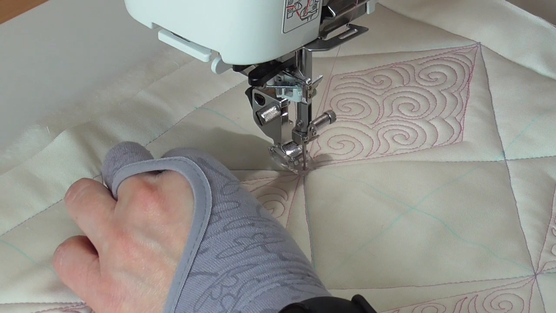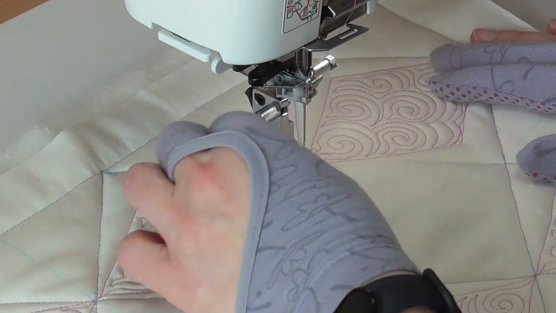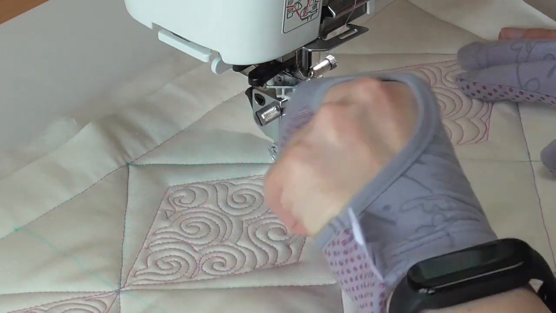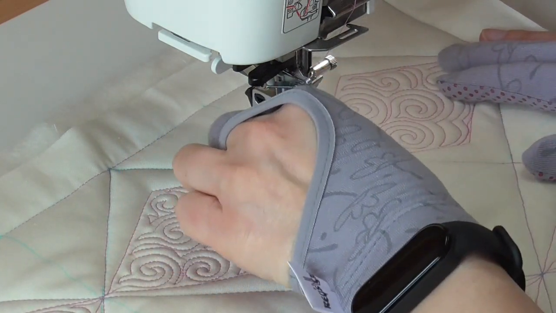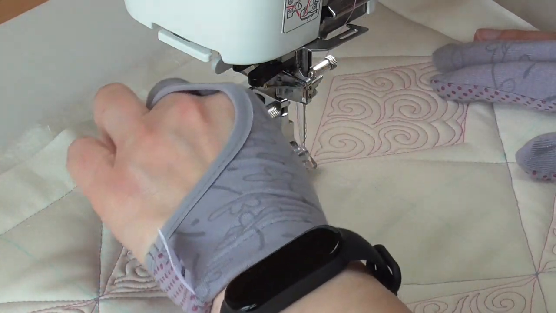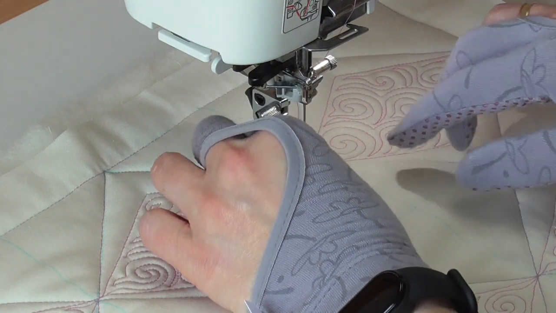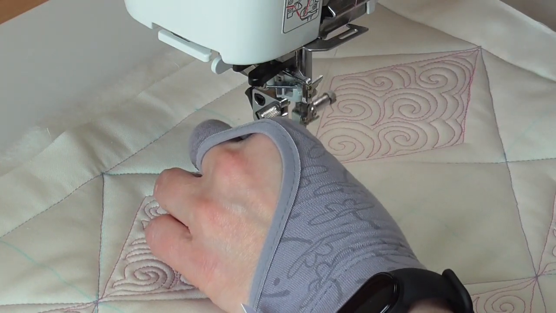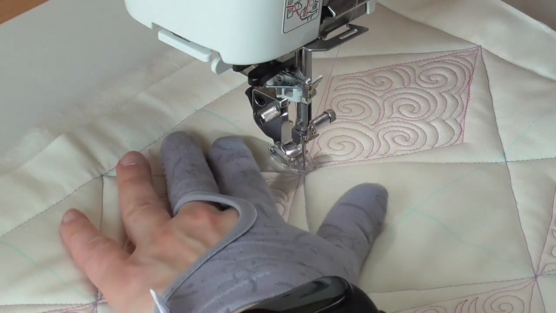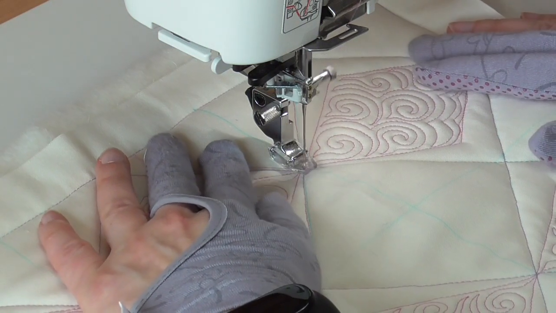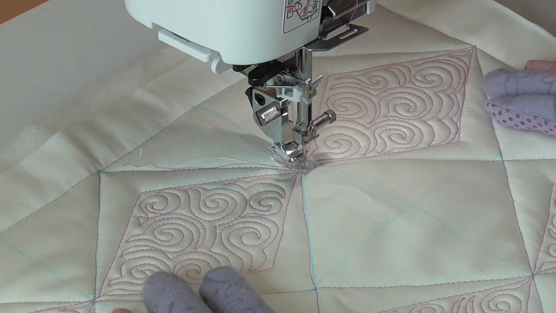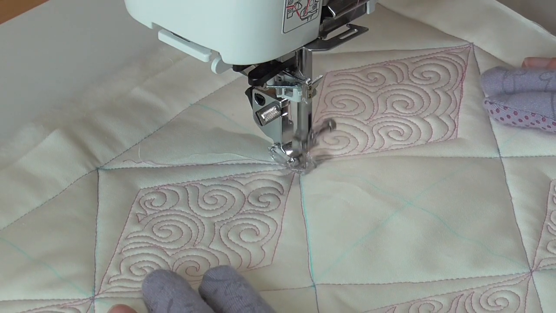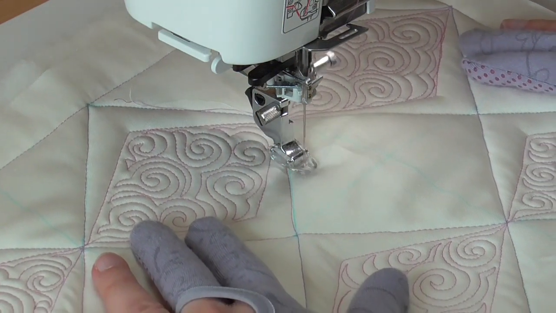So let's start with pulling the thread up. In this way we can cut the threads away, and we will have a nice and neat quilt top, and we will have also a very nice quilt from the back side. Let's secure the threads so they are not pulling out, and we will start with the same design.